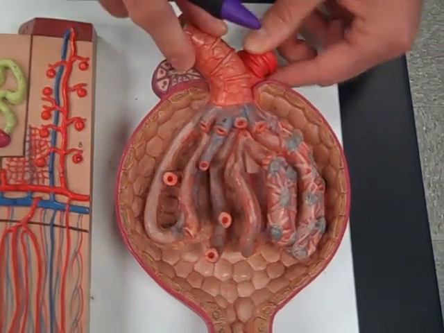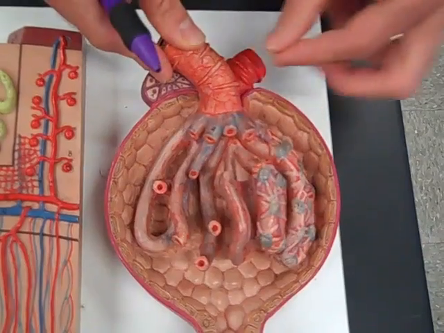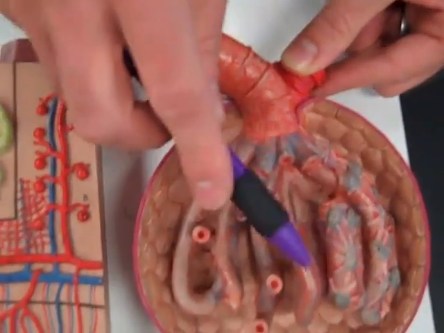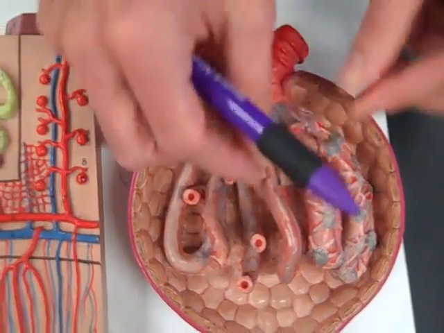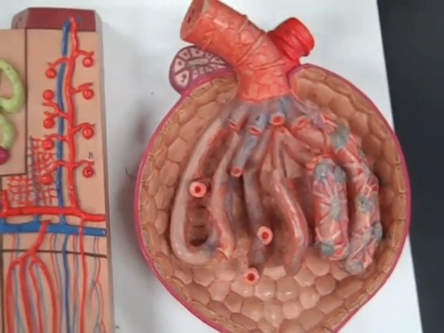Now what's actually cool about these two guys, and I don't know if this model shows it, but this afferent arteriole is usually bigger than the efferent arteriole, which creates pressure in the glomerulus, which pushes fluid through these capillary walls, filtering it to form filtrate.